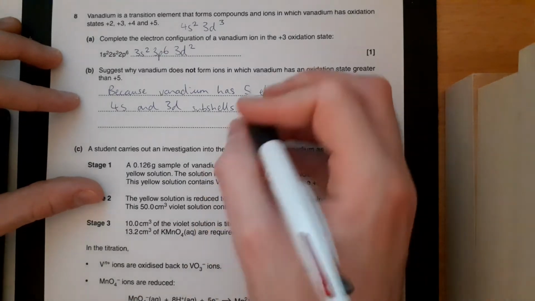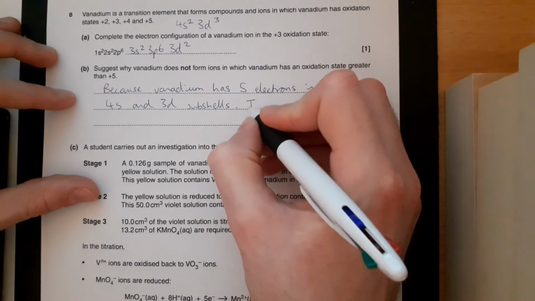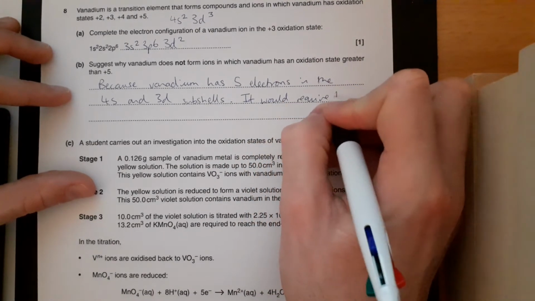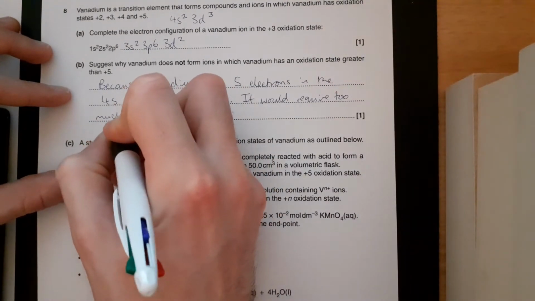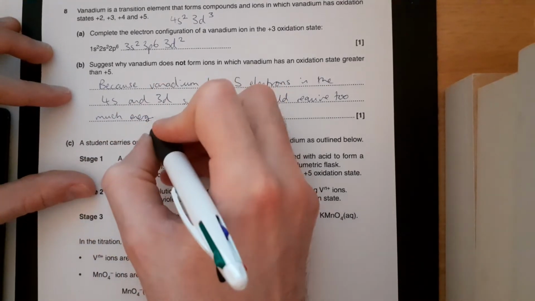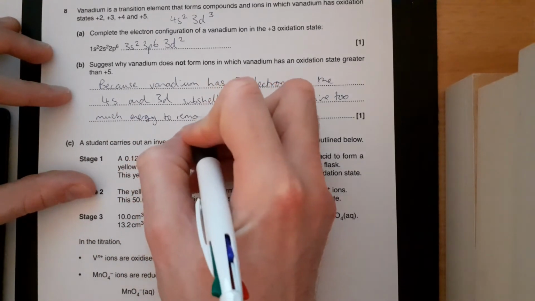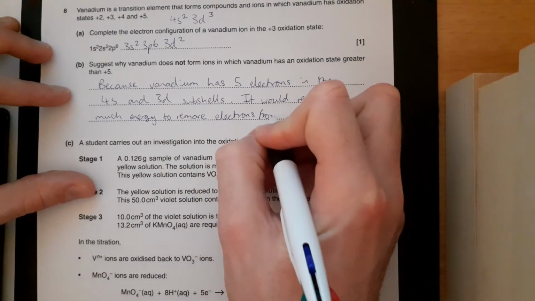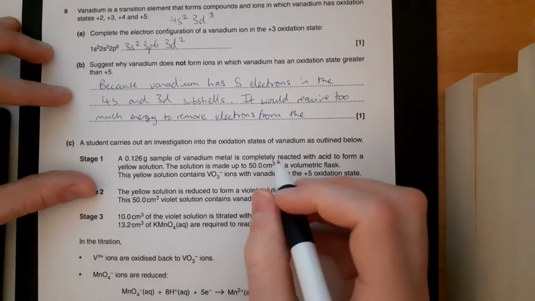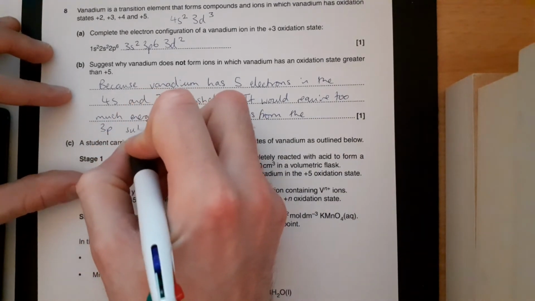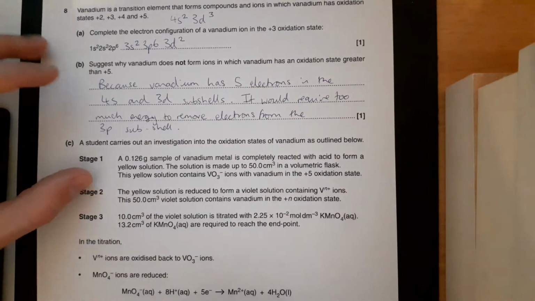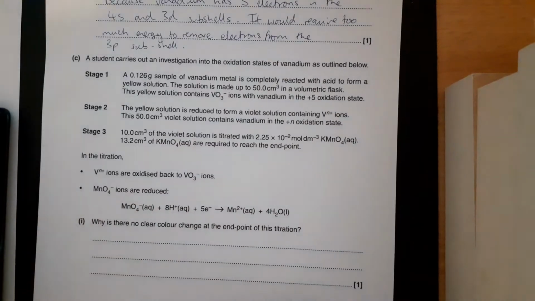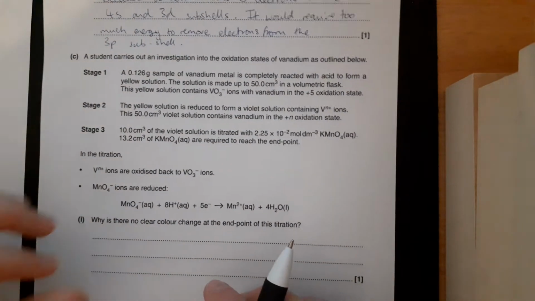We could say it would require too much energy to remove electrons from the 3p subshell, because they're going to be more strongly attracted to the nucleus. But that's really a transition metals kind of question, so you may not have covered that yet, so I won't worry too much about that part.